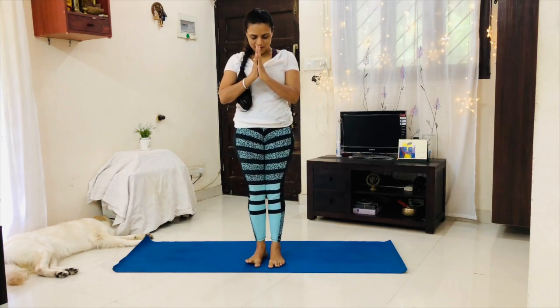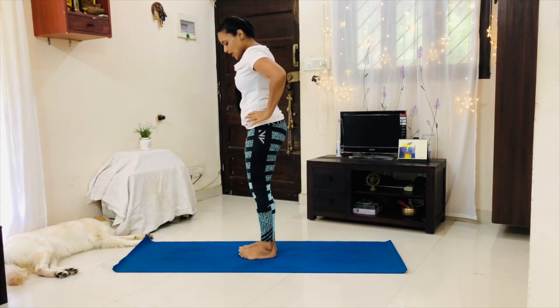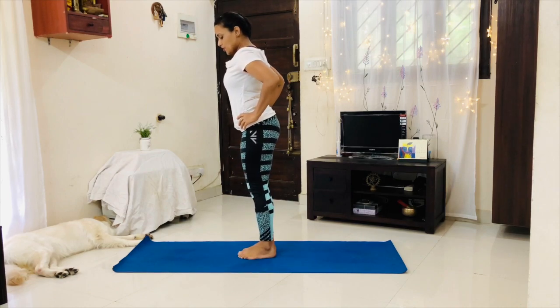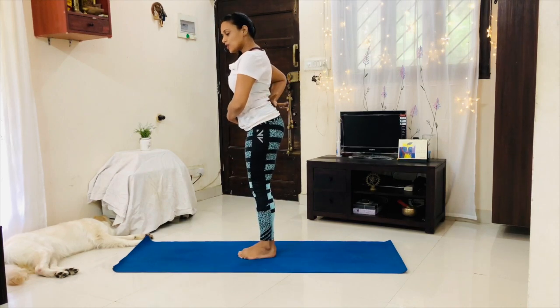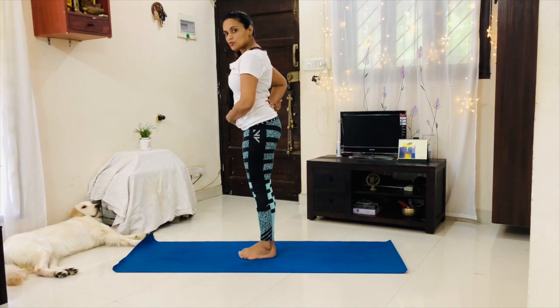Hello and Namaste everyone. Today's yoga practice is going to be focused on anterior pelvic tilt. Let us first understand what is anterior pelvic tilt. Now anterior pelvic tilt is overarching of your lower back. So if you see here, this is the overarch in the lower back, which can cause extreme lower back pain and sometimes knee pain and other issues as well.